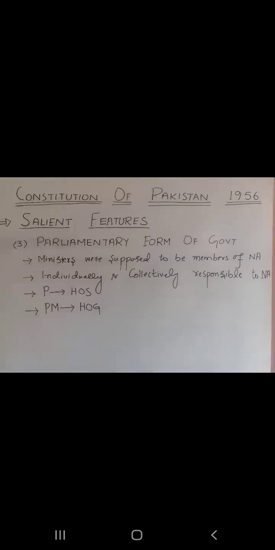Another important feature is the parliamentary form of government. The form of government was parliamentary. Ministers were supposed to be members of the National Assembly. Individually and collectively, they were responsible to the National Assembly. The President was the head of state and the PM was the head of government.